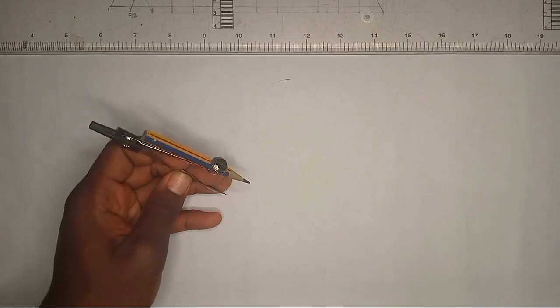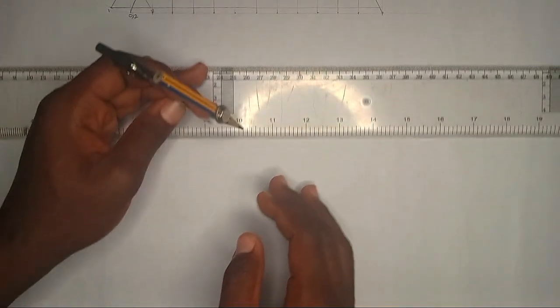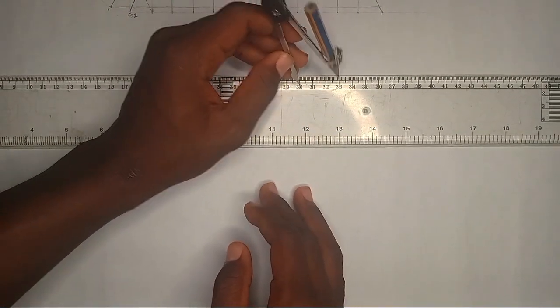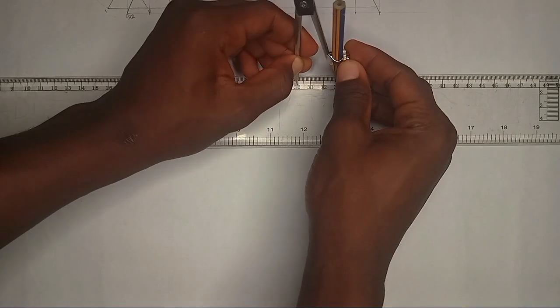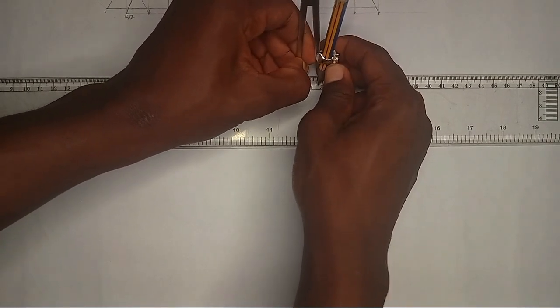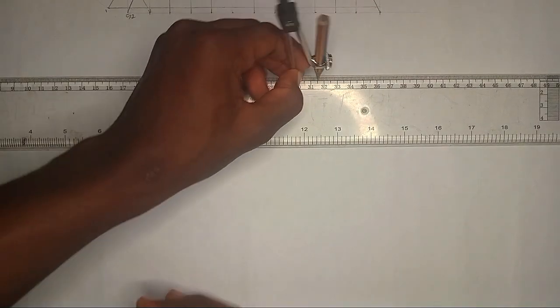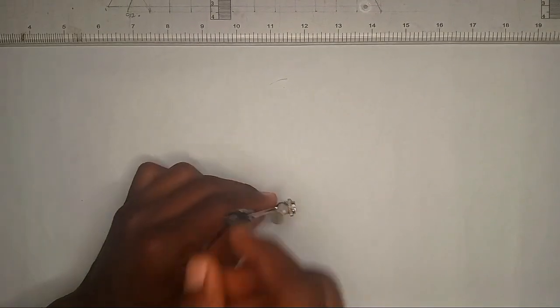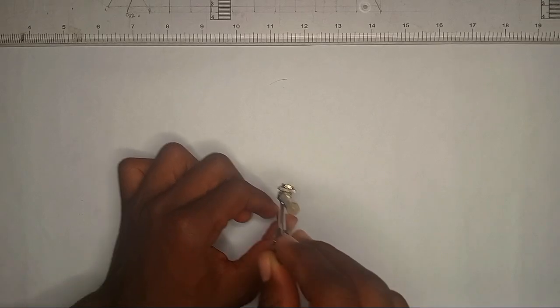The first thing you do if we're trying to draw an involute with a radius of 15 millimeter is to measure 15 millimeter on our T square. So we measure 15 millimeter, that is 1.5 centimeter, on our T square over here. After we are done with the measurement, the next thing we do is to draw our circle.